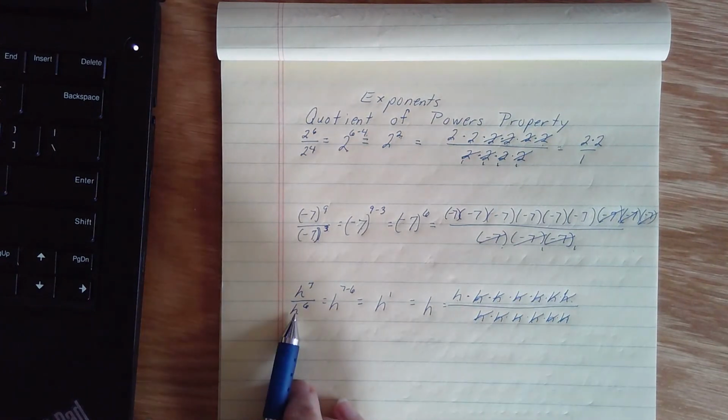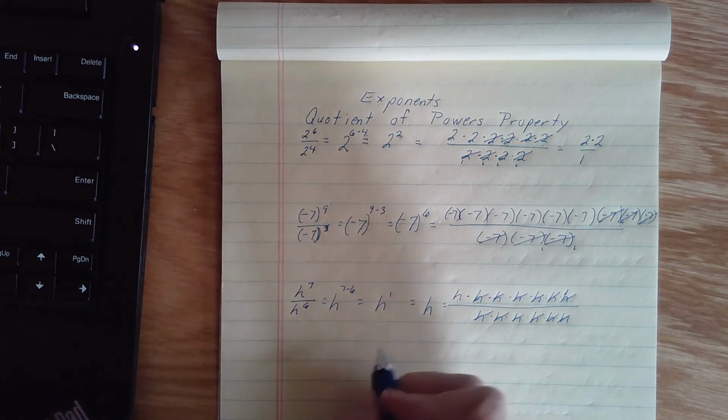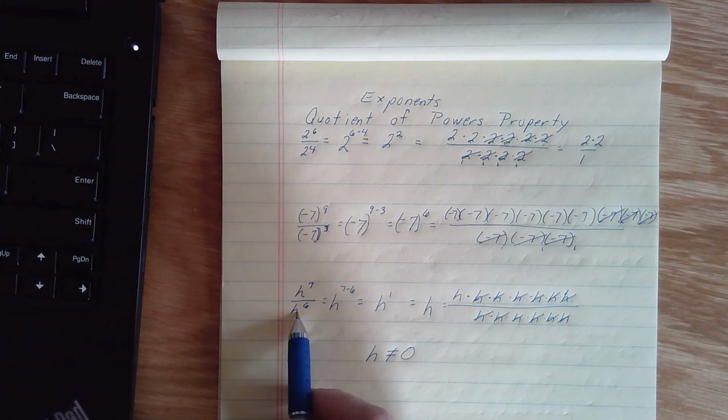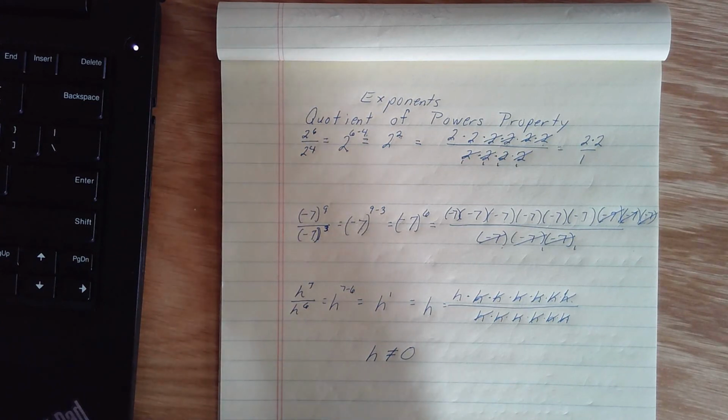Now, the only thing we have to really be mindful of here is that h cannot ever equal 0. So that's why we would say an equal sign with a slash through it, because if we did that, we would be dividing by 0. Dividing by 0 is undefined and is never allowed.